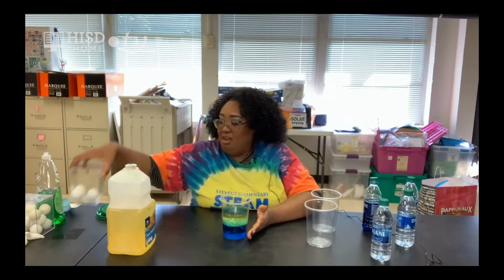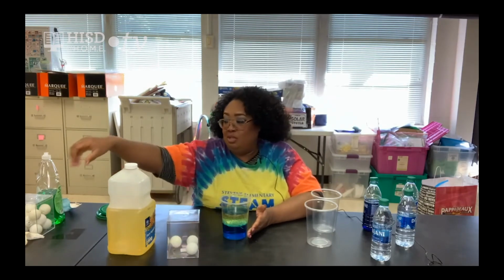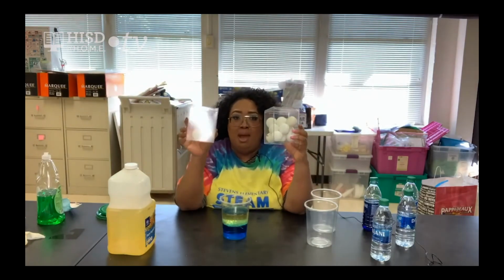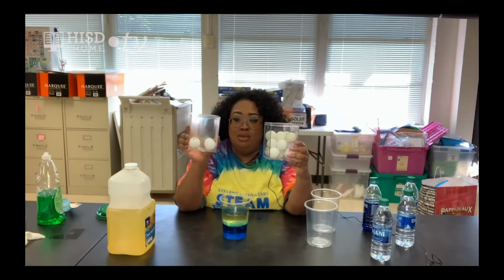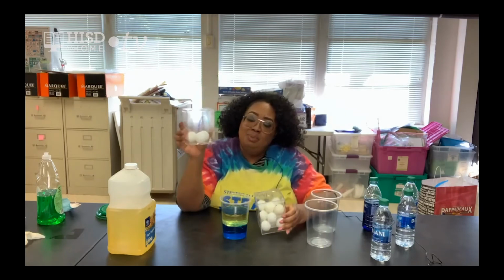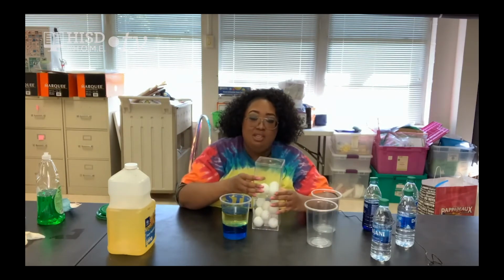Now let's use our density words. You know Ms. Ricketts likes to use our new vocabulary. Which box would represent the oil? This box, number 1, or this box, number 2? I'll give you some think time. This box, number 1, represents the oil because it's floating on top of the water.